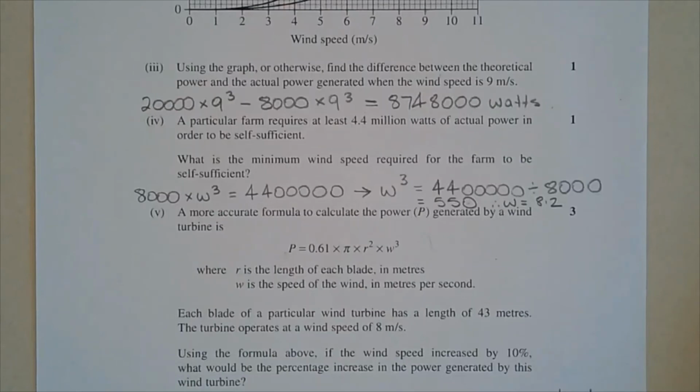Part 5. A more accurate formula to calculate the power P generated by a wind turbine is P equals 0.61 multiplied by pi multiplied by r squared multiplied by W cubed, where r is the length of each blade in meters, W is the speed of the wind in meters per second. Each blade of a particular wind turbine has a length of 43 meters. The turbine operates at a wind speed of 8 meters per second. Using the formula above, if the wind speed increased by 10%, what would be the percentage increase in the power generated by this wind turbine?